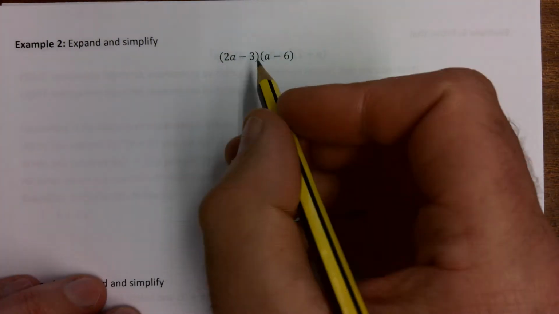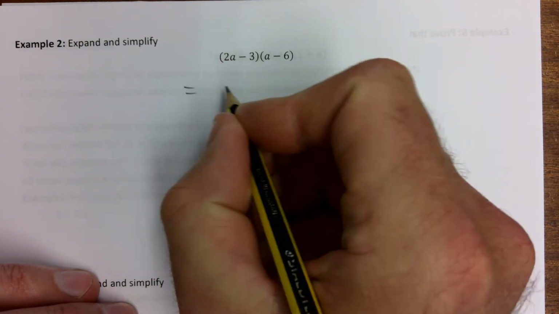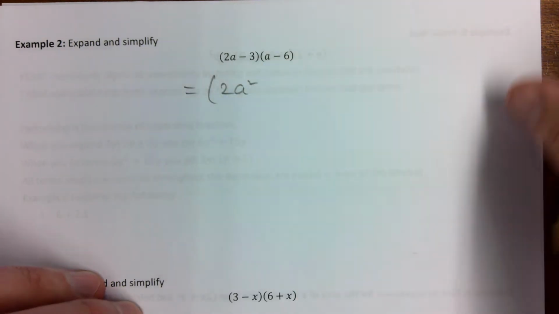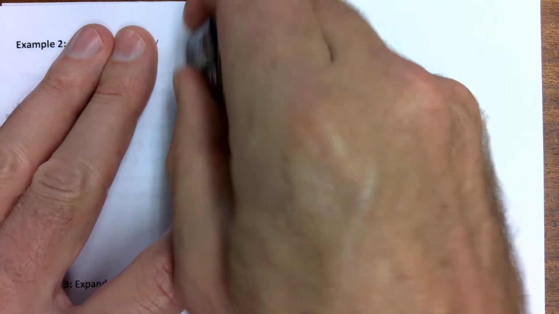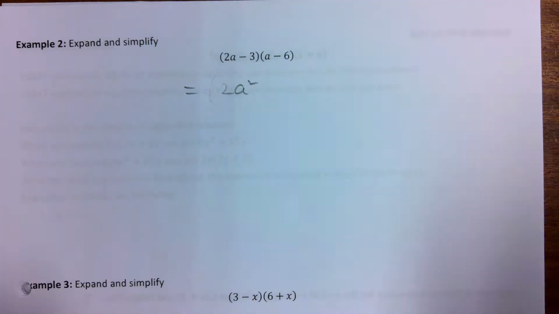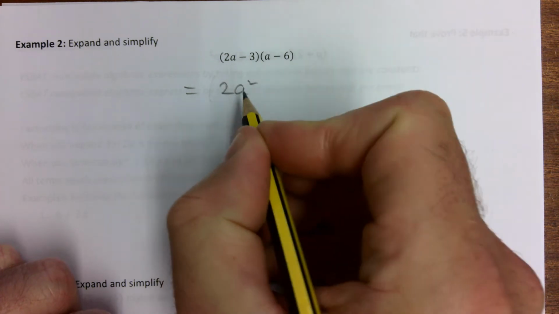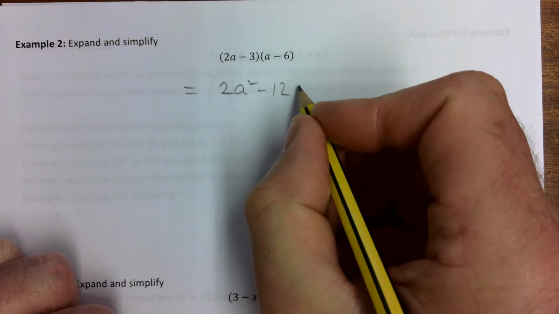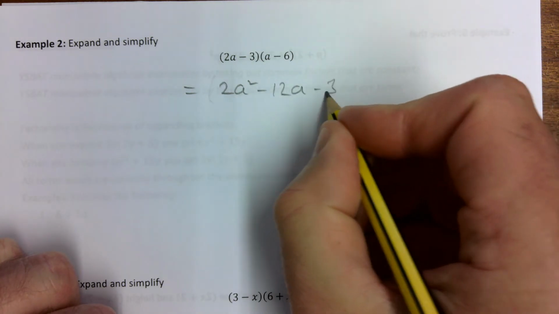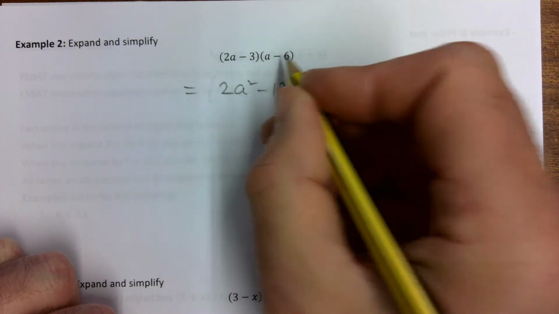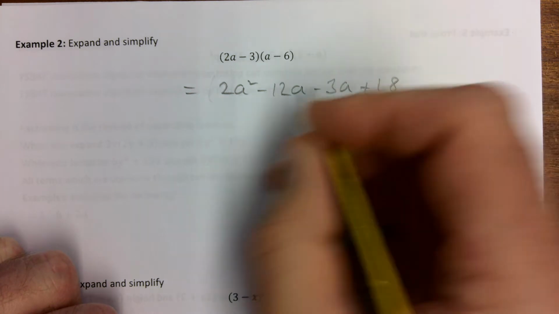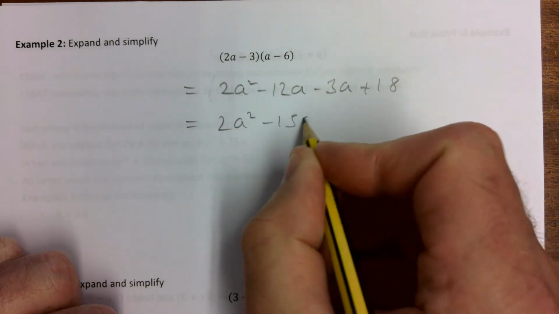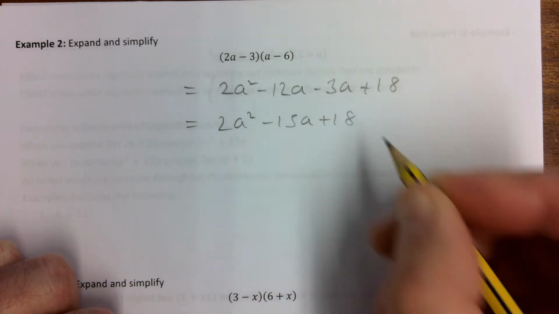2a minus 3 upon a minus 6, again using FOIL. 2a times a is 2a squared. Sorry, I don't know why I have the bracket here. Outer is minus 12a, inner is minus 3a, and minus 3 times minus 6 is plus 18. 2a squared minus 15a plus 18.